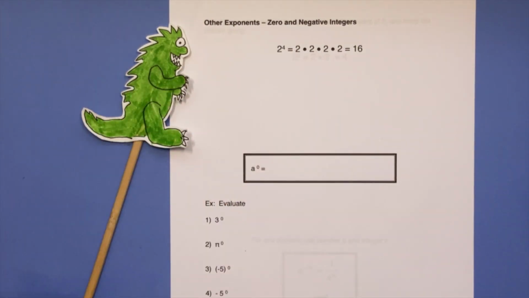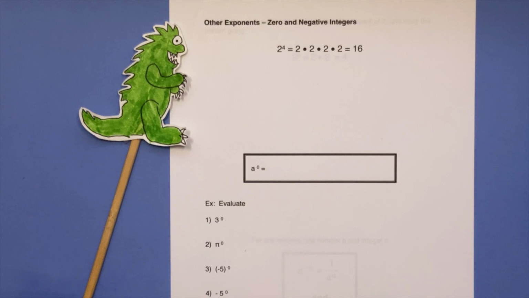Woohoo, and welcome back. Today, Godzilla and I will be working with you on new types of exponents, specifically what happens when we've got exponents that are equal to zero or to negative integers. In order to start this, I am going to take a look at a pattern.